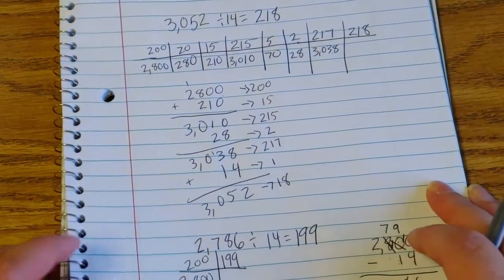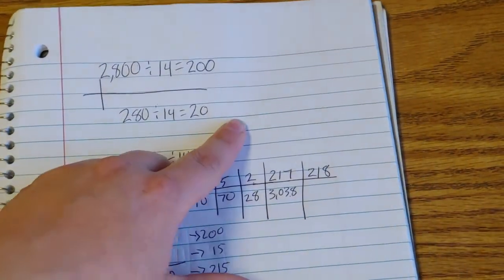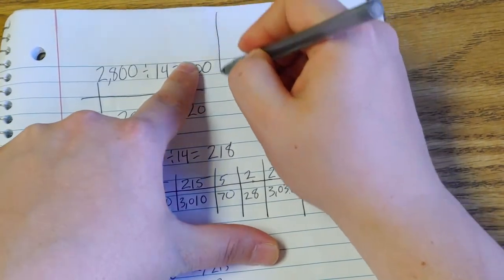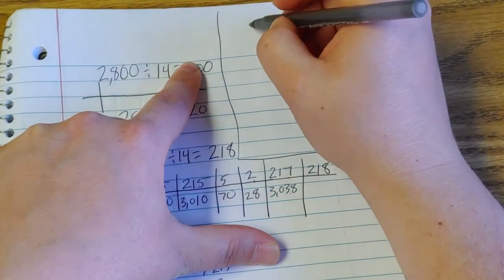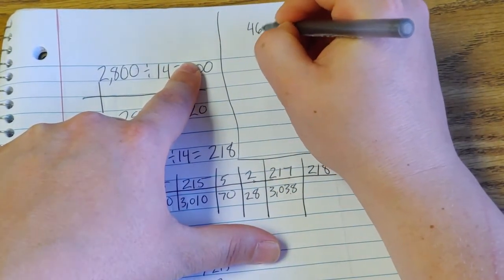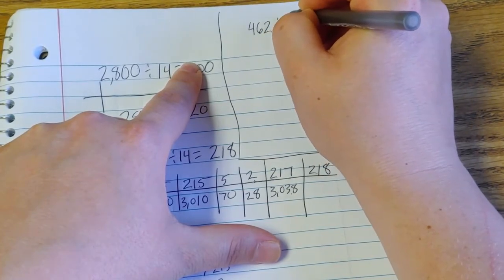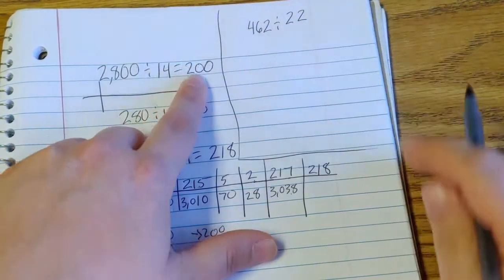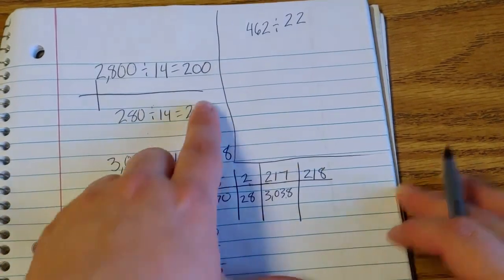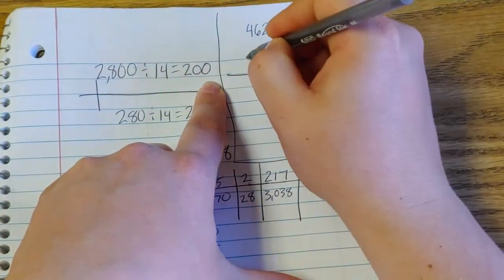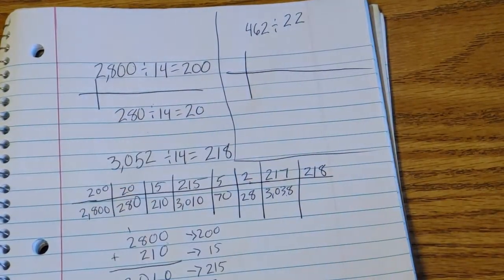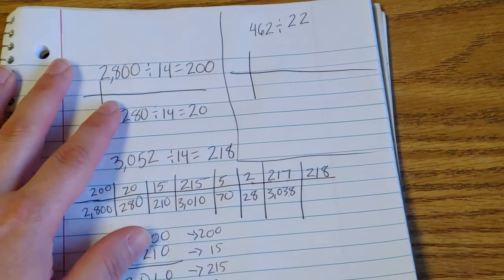I'm just going to try and squish this other one right here, because it's our last one. 462 divided by 22. Pause here and solve it. How can you use a ratio table to keep track of all your thinking for solving 462 divided by 22?